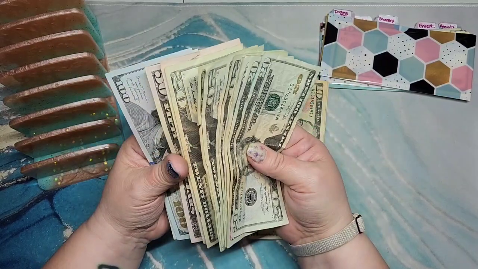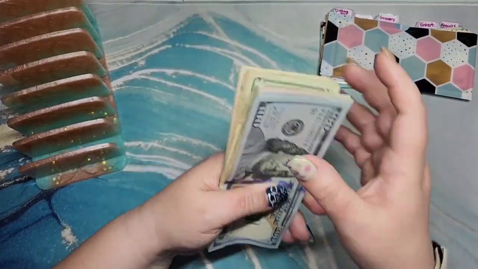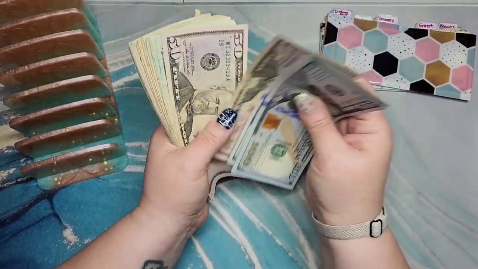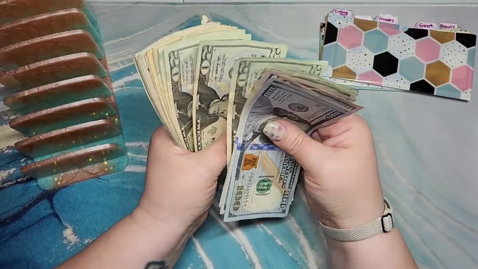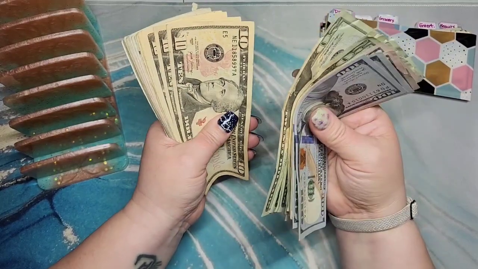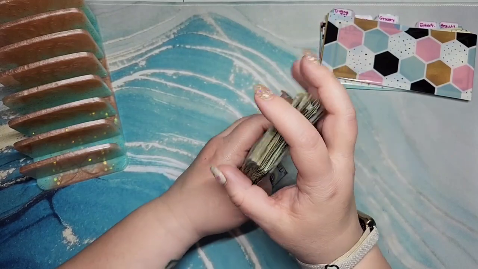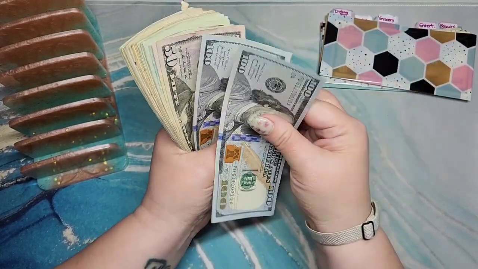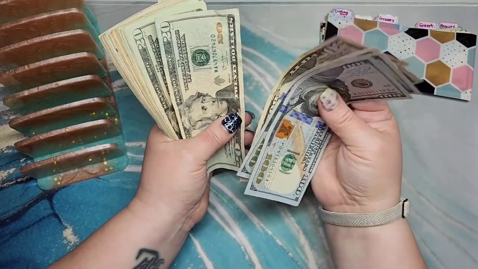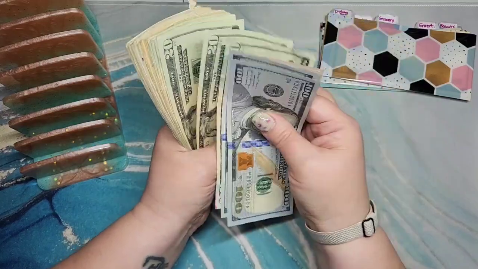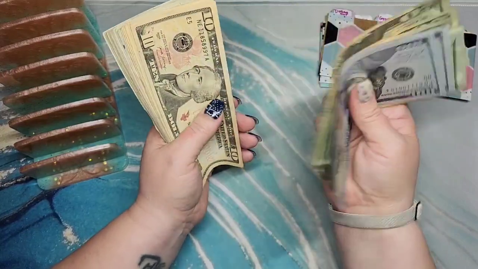This should be $618. So we have 100, 200, 250, 300, 320, 40, 60, 80, 400, 20, 40, 60, 80, 500, right? No, that can't be, because I had $220. Let me start over. 100, 200, 250, 300. Yeah, okay. 300. 20, 40, 60, 80, 400. 20, 40, 60, 80, 500.